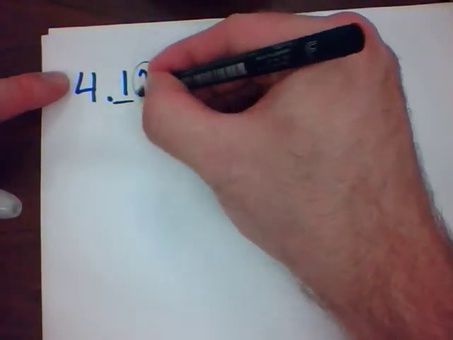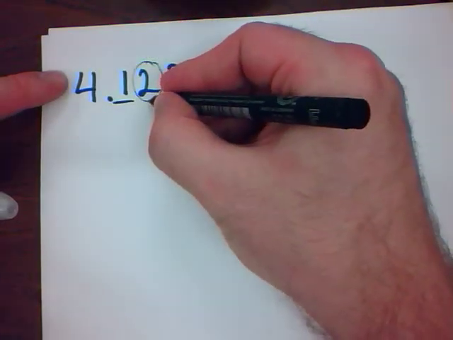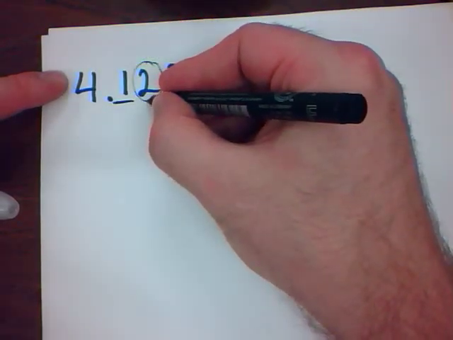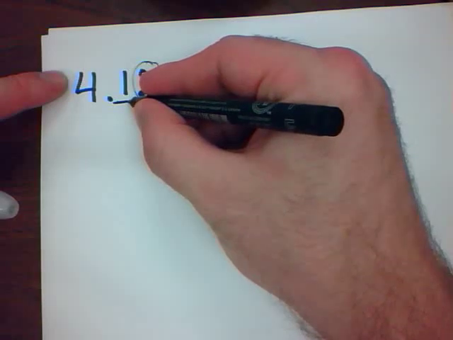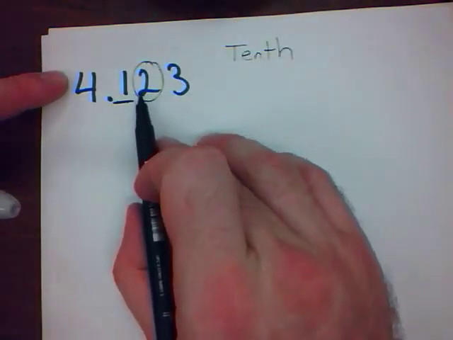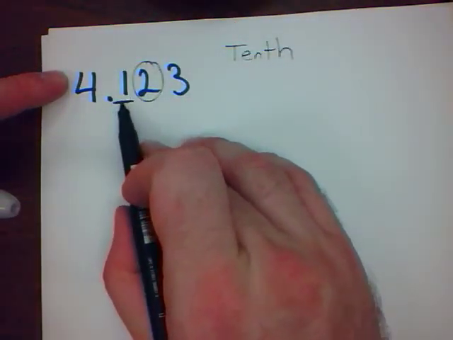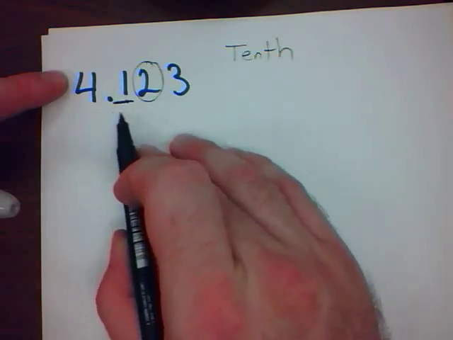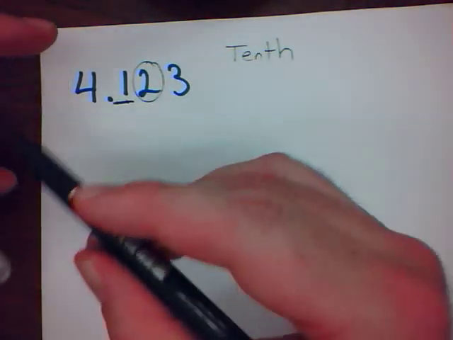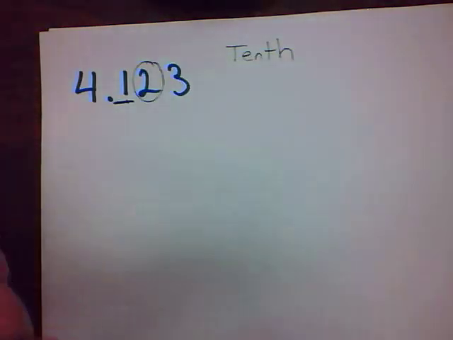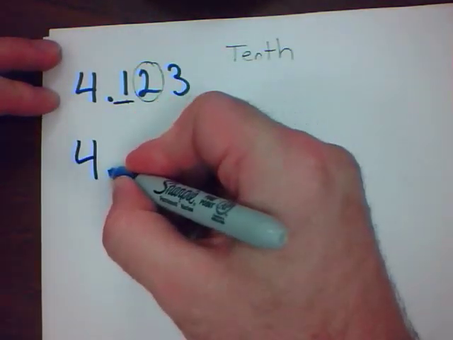Since this is less than 5, we're going to round down. This number is closer to 4.1 than it is 4.2. That's the key question that we're asking. Is this closer to 4.1 or 4.2?